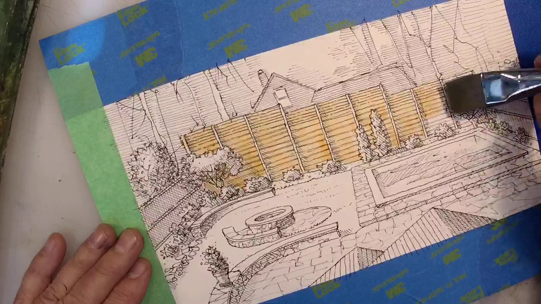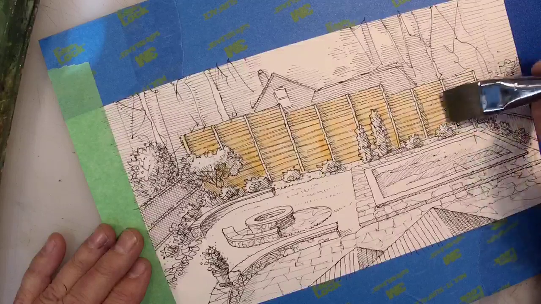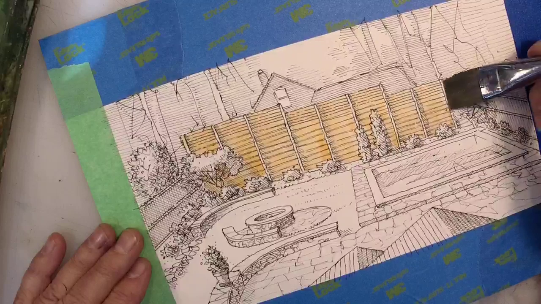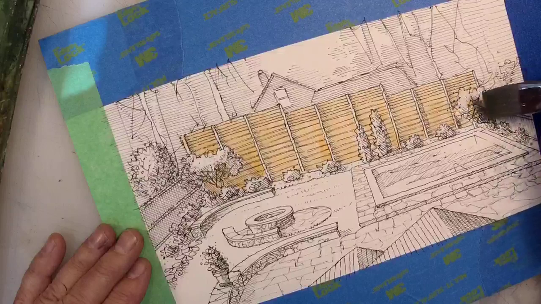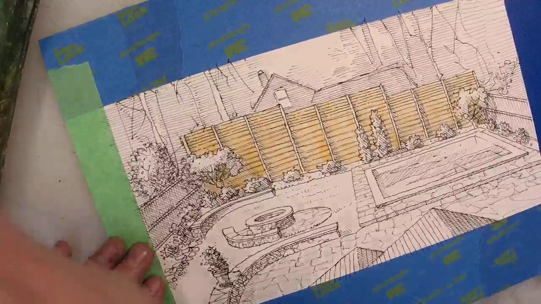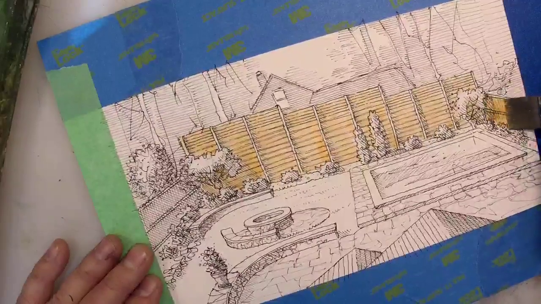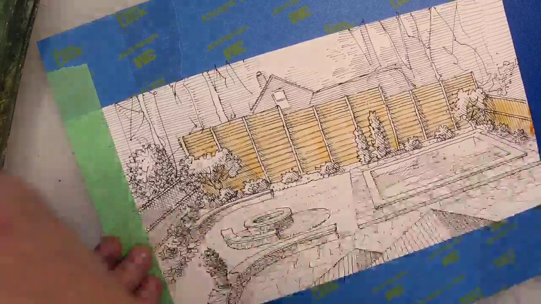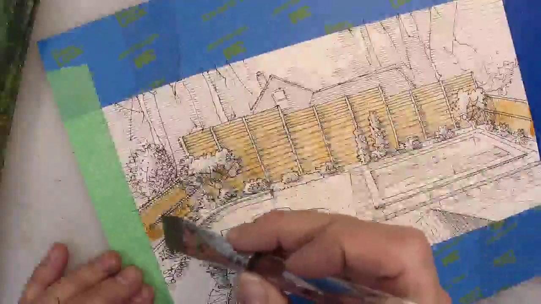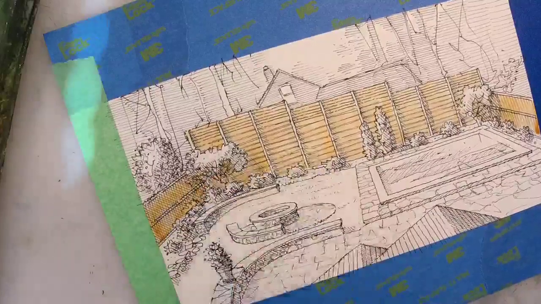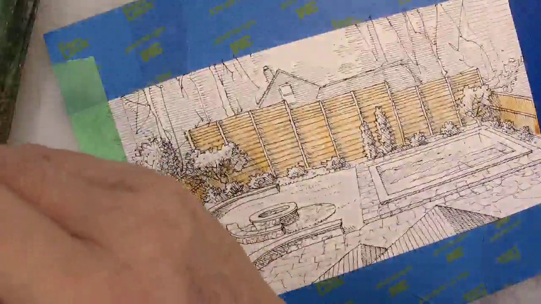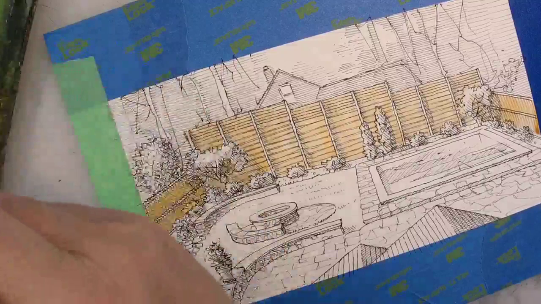At the moment, I'm leaving the vertical boards white, just so that the structure of the fence, of the wall, pops out clearly. Okay, enough of that. Let's do green grass next.